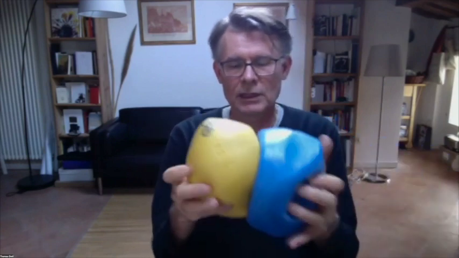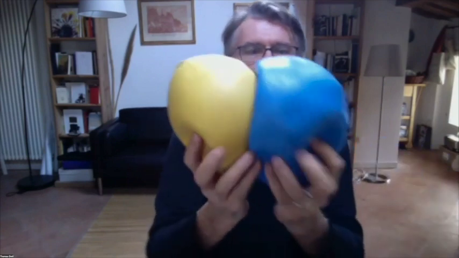One more thing is that the cells in the back are continuous with a space in the back, which is called the amniotic cavity. And the cells in the front are continuous with a cavity in the front, which is called the yolk sac or the yolk cavity. So it's a little bit like having 2 balls.